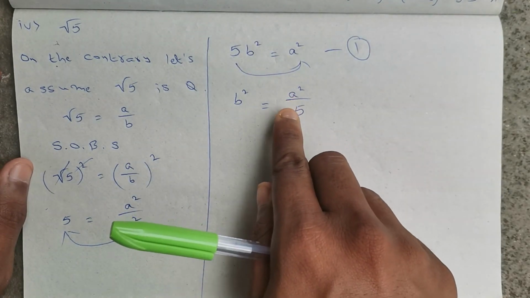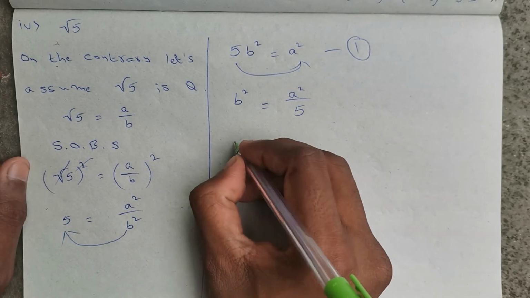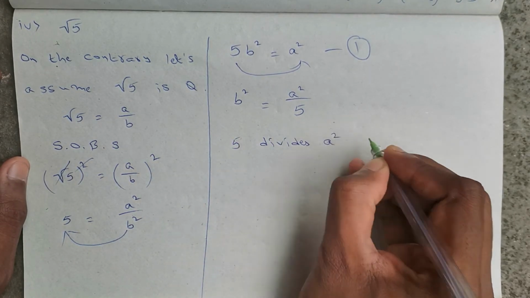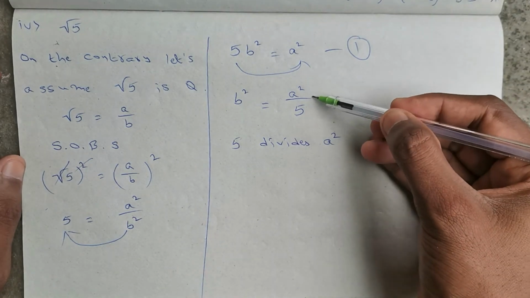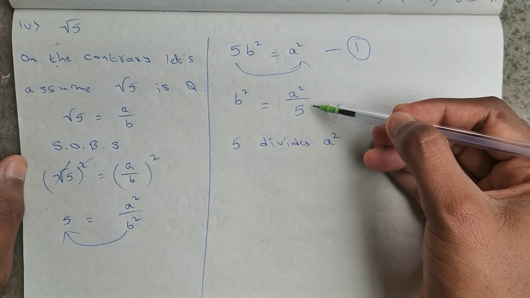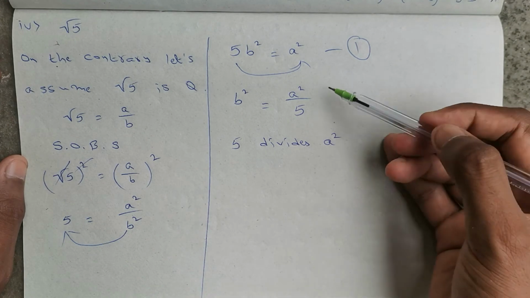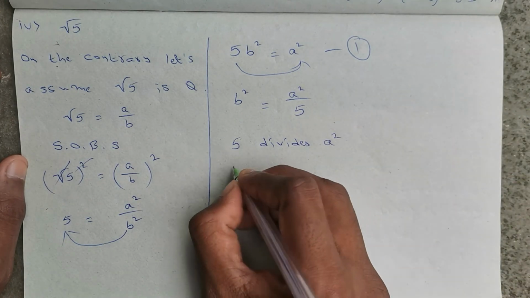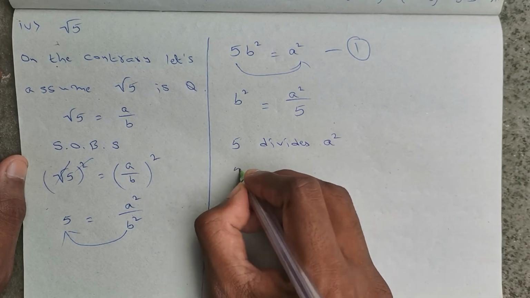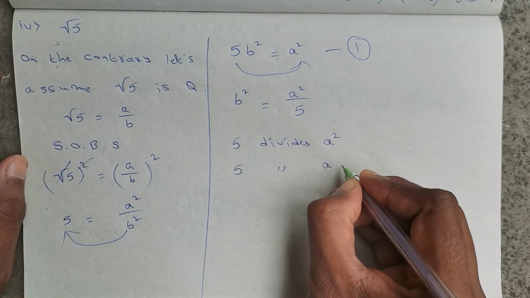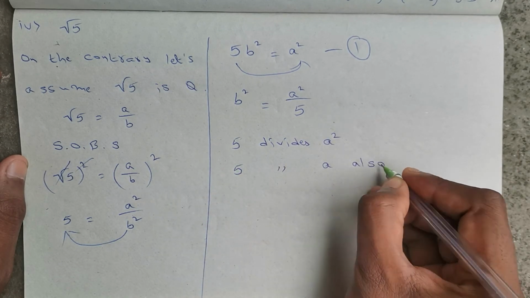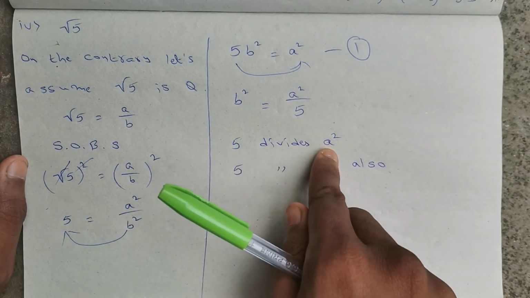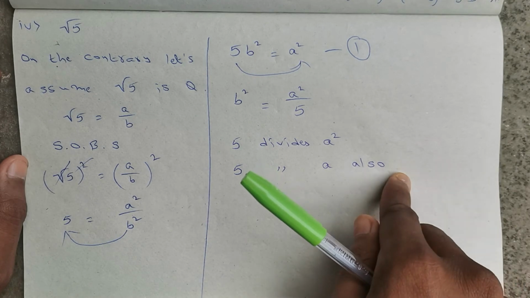Here a square by 5 means 5 divides a square. A square by 5, which is in numerical form, I am writing in statement form. A square by 5 means this 5 divides a square. So if 5 divides a square, 5 divides a also.